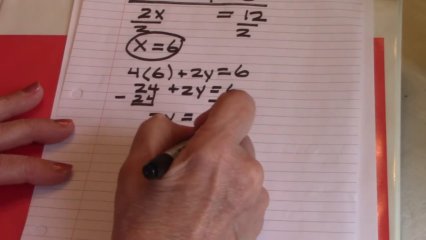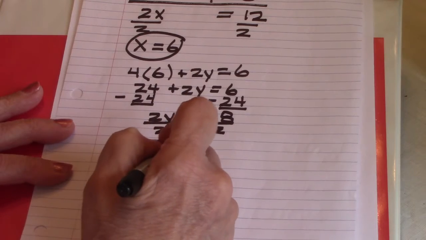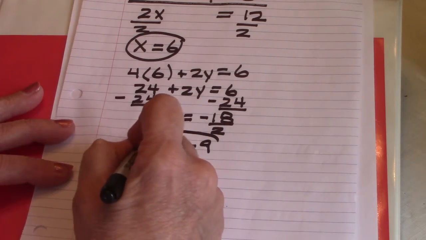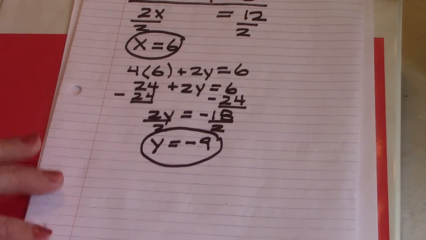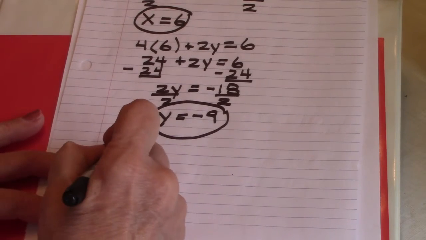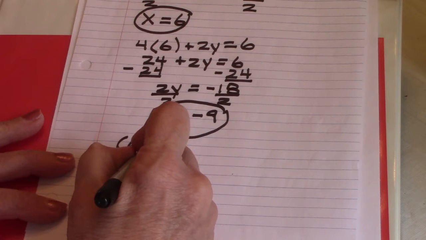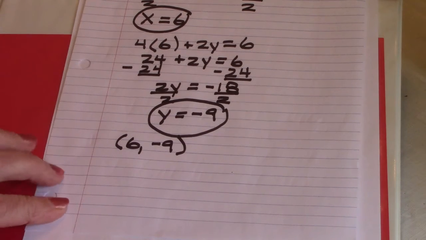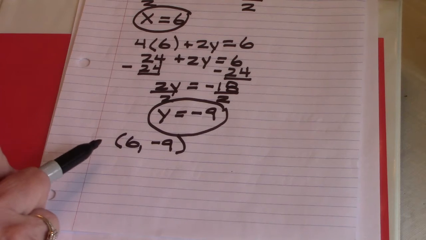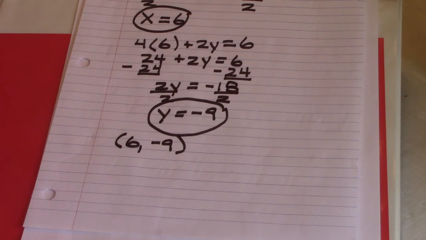I divide both sides by 2. y equals a negative 9. Okay? That is now my ordered pair. x is 6, y is a negative 9. And I've got my solution to my system of equations.